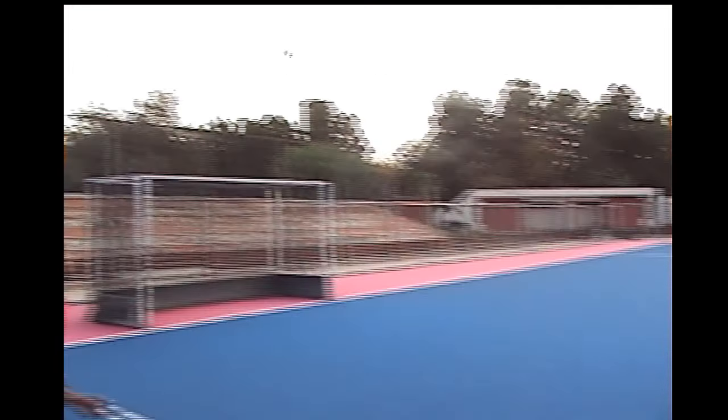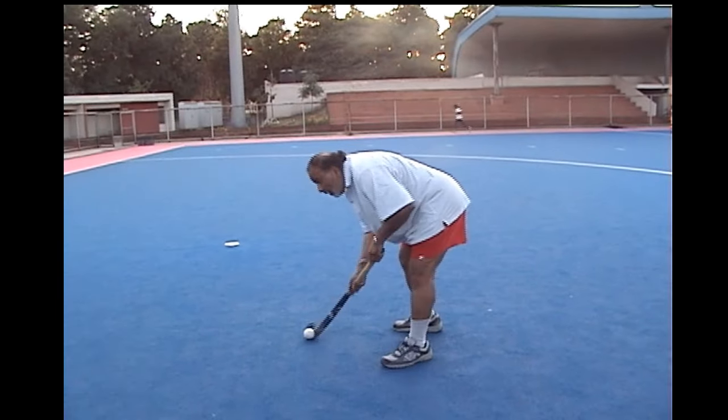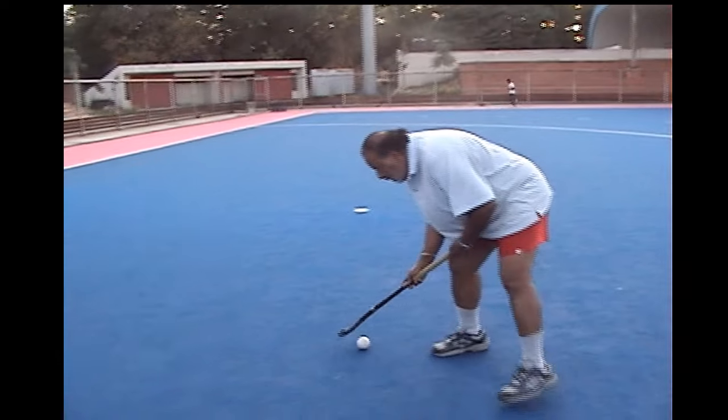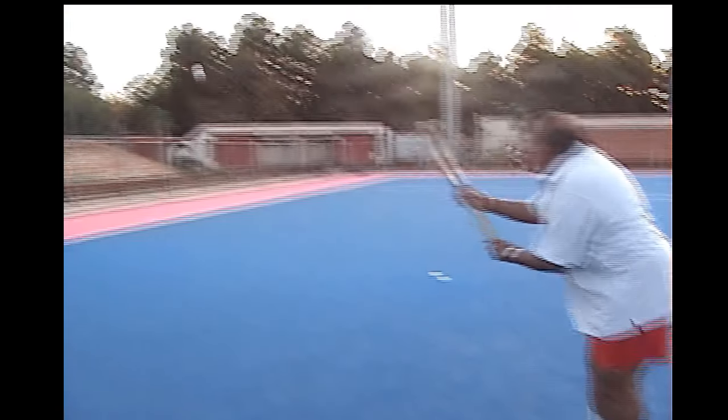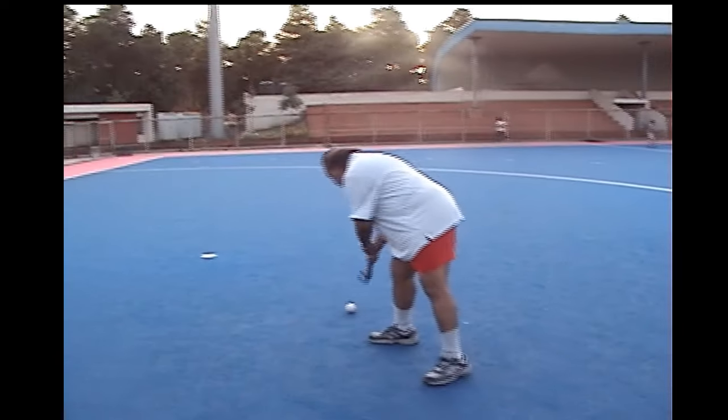Let's view it from the close range. I'm just using a goal. It can be used for scoring goals, that's a different topic, but just please observe the technique of scooping the ball on the run. This is for the backhand open stick scoop.